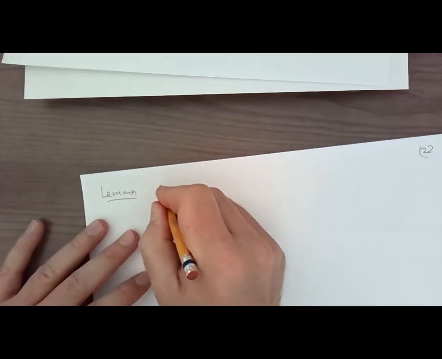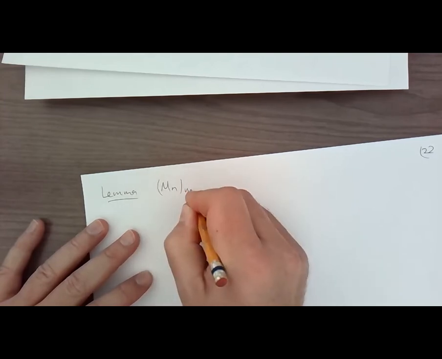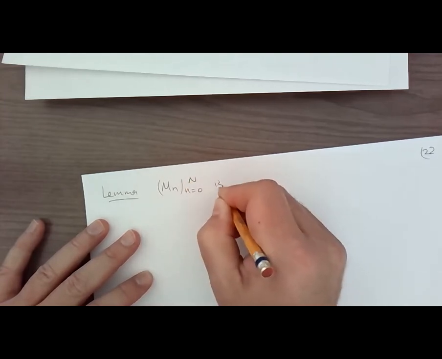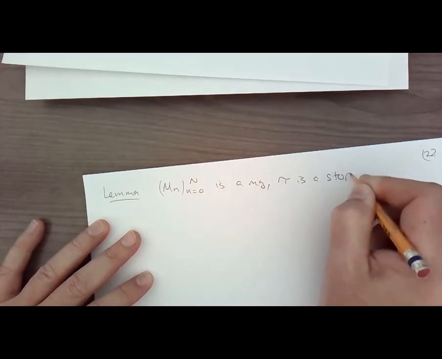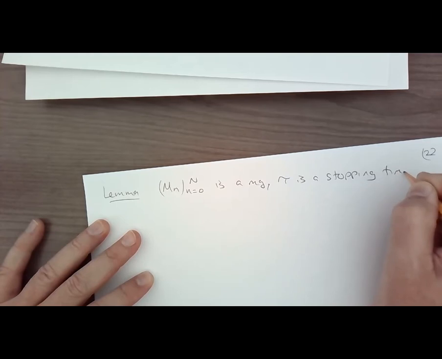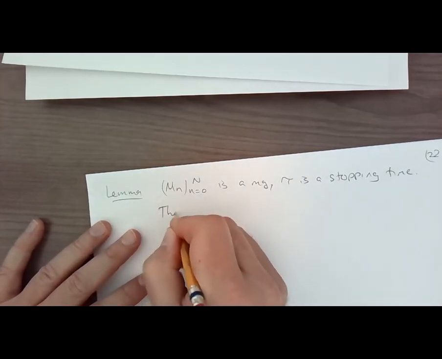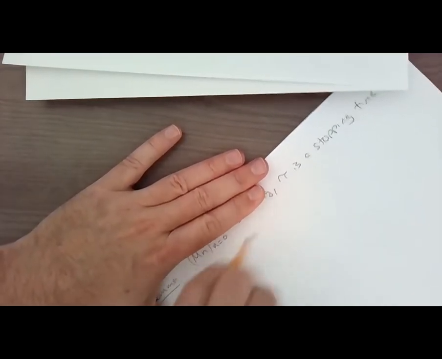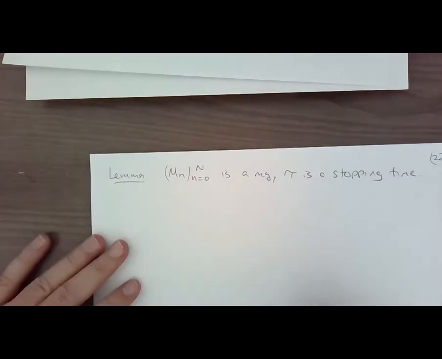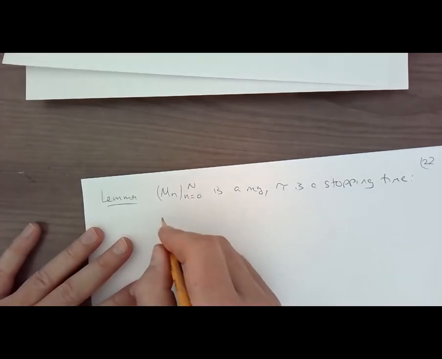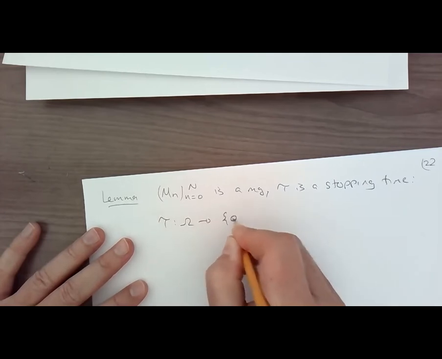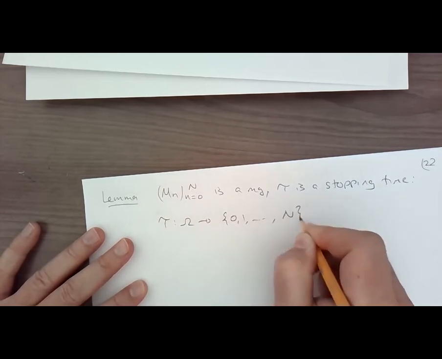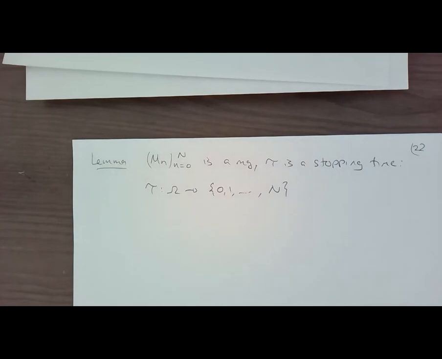If M_n, say from 0 to N, is a martingale and tau is a stopping time, let's be more careful about exactly what kind of stopping time it is. It's a stopping time that takes only values up to N.